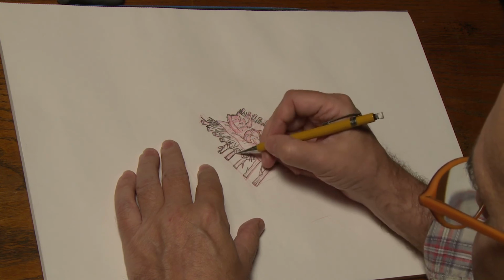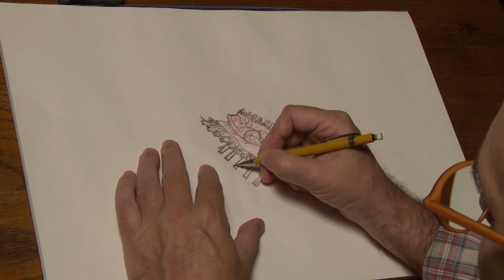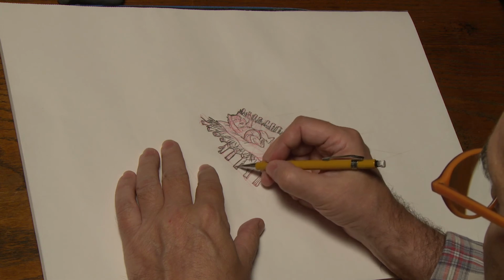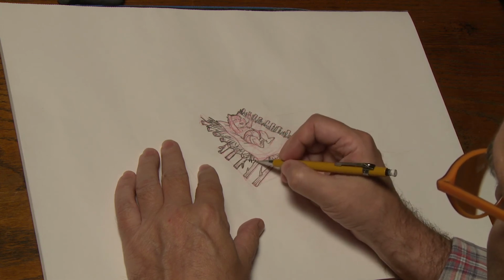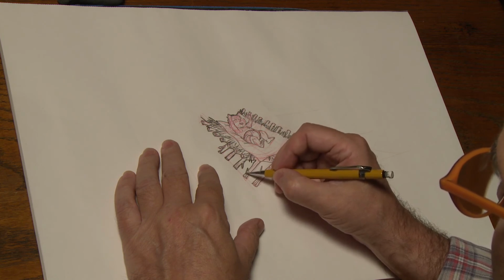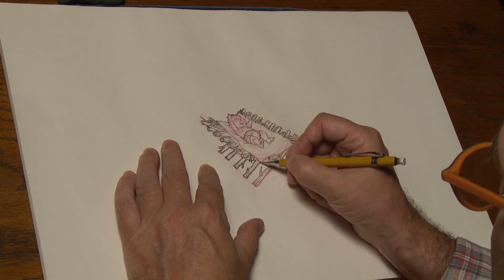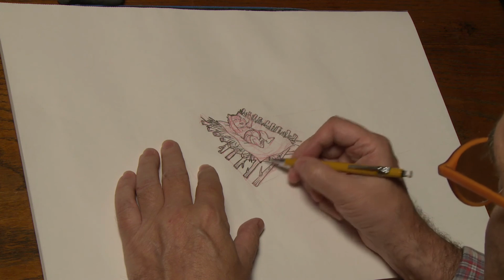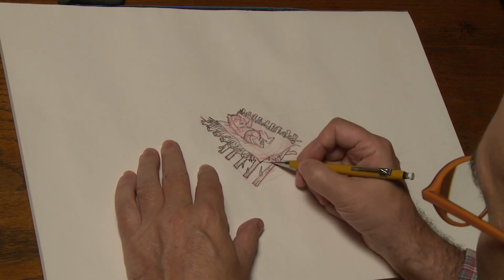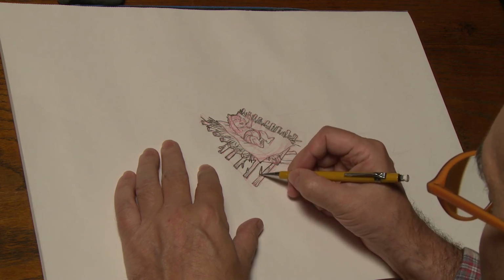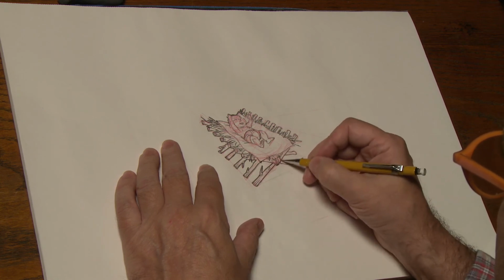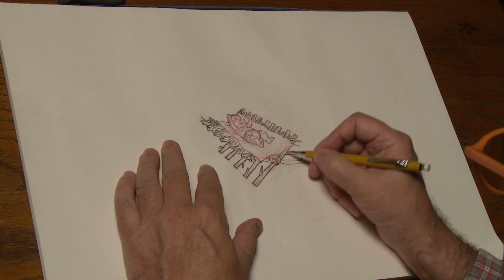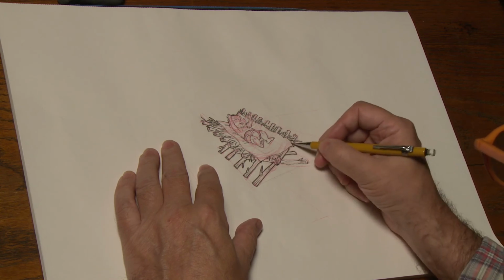Again, I want to make sure that the silhouette works here like this. Adding little details like that. Probably want to come in a little bit there. There we go.